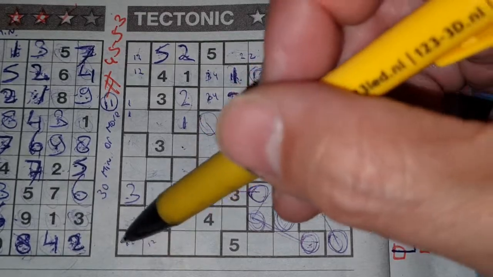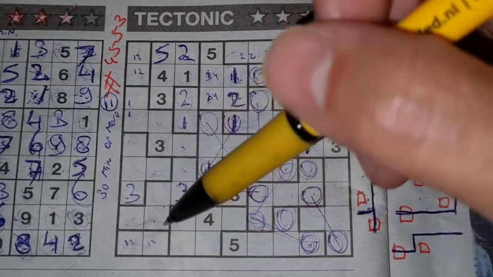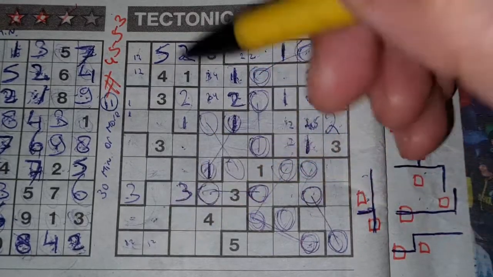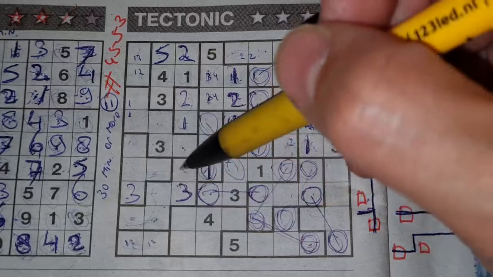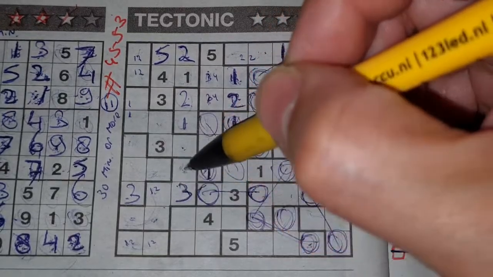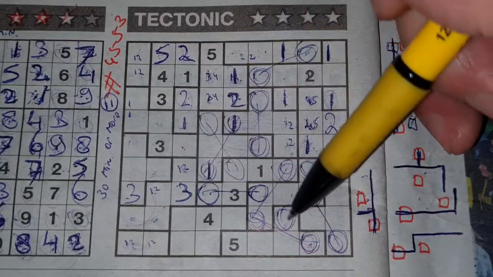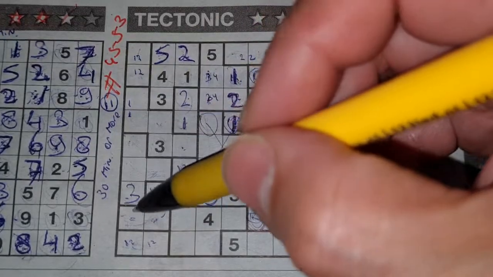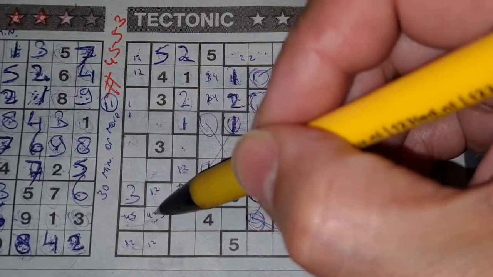These two boxes can be a 1 because we have a double 1 there, but also these two boxes can be a 2. We have a double 2 there. So the 1 and the 2 go in those two boxes as a pair, 1 and 2. The other pair in this W area shape should be for the numbers 4 and 5.